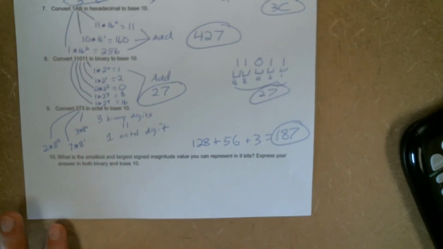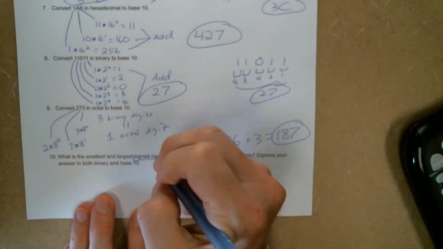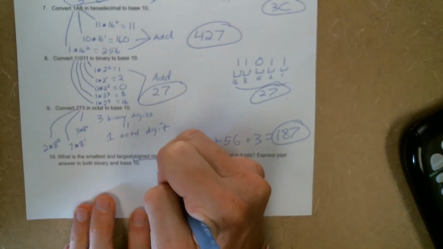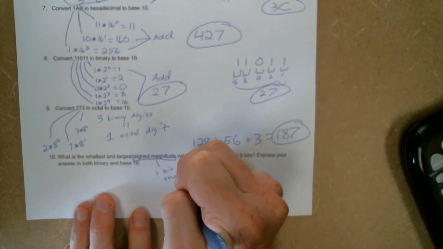All right. And then the other question that we saw a lot in the first quarter was something like this. What is the smallest and largest sign magnitude value you can represent in 9 bits? Express your answer both in binary and base 10. All right. So sign magnitude is where you use 1 bit for the sign.